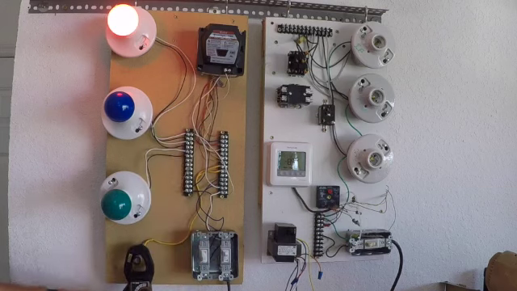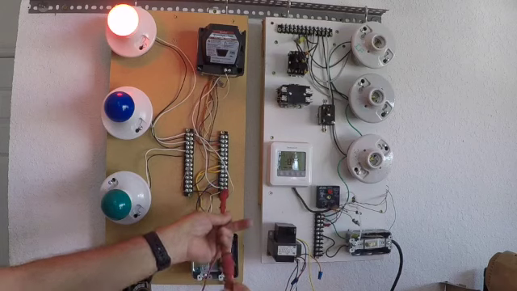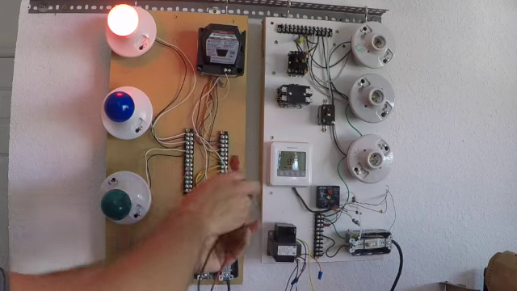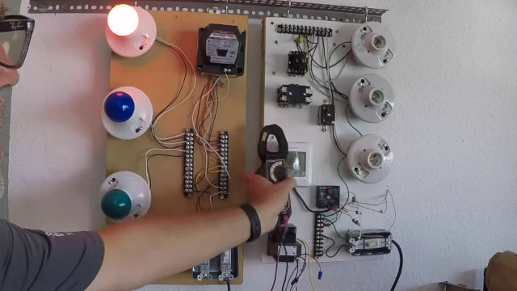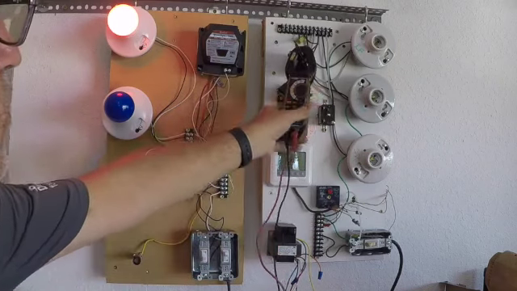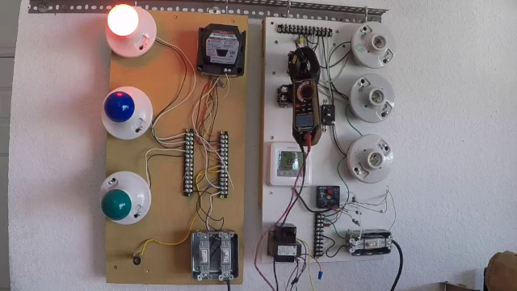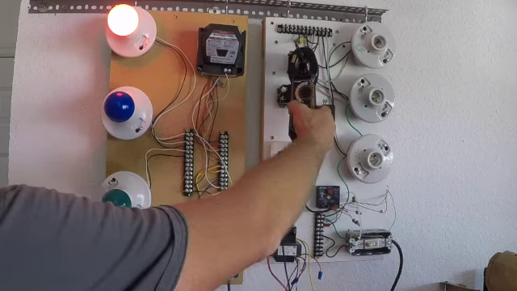First of all, I'm going to measure my source voltage. That's my voltage coming into the system. Let me put this someplace where it will hang, so we'll measure the voltage coming into the system.